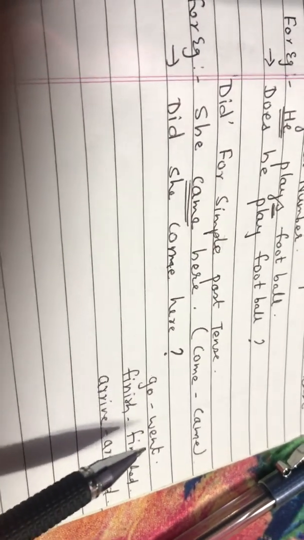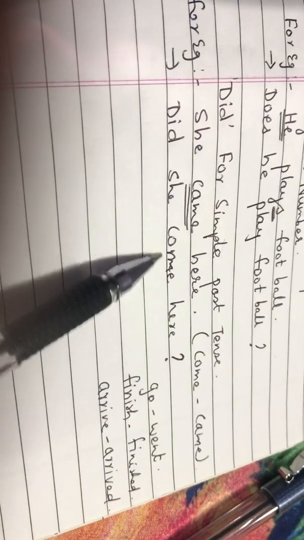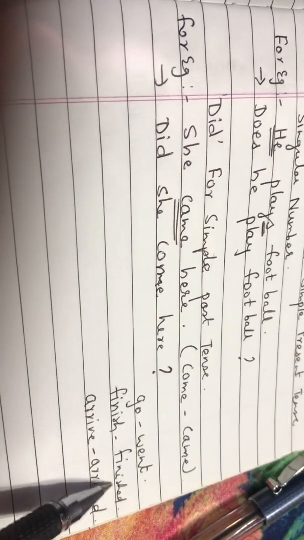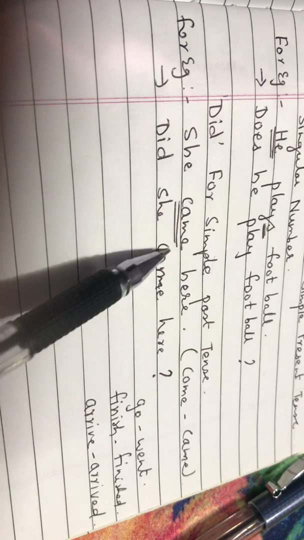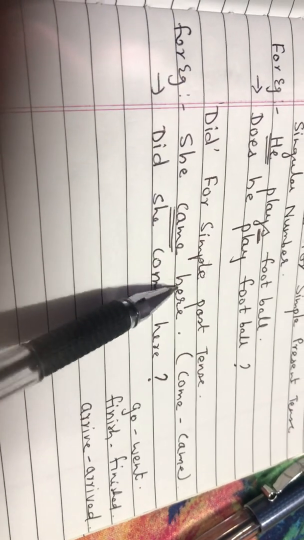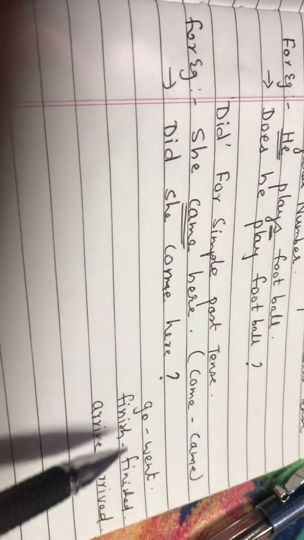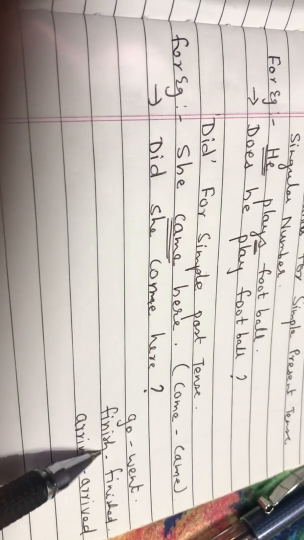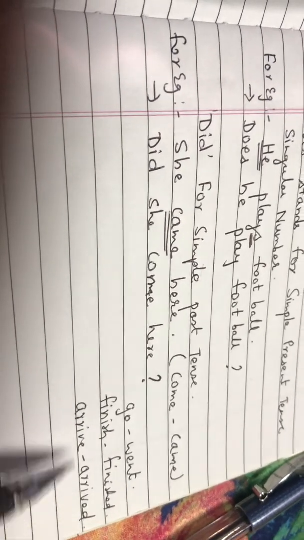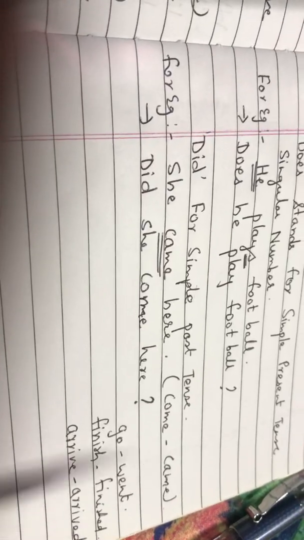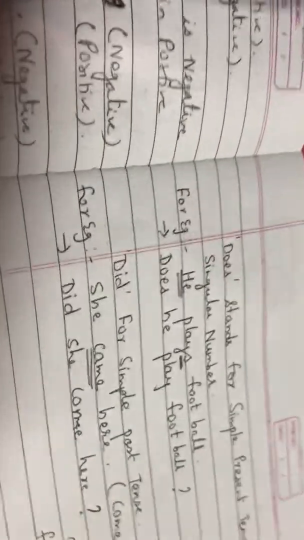For example, if you have went in the sentence, then in the question it will go into go. Similarly, finished will become finish when you prepare the interrogative question. Same for arrived. I hope you have understood this.